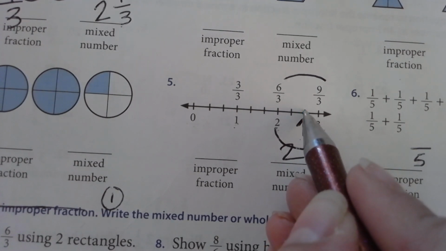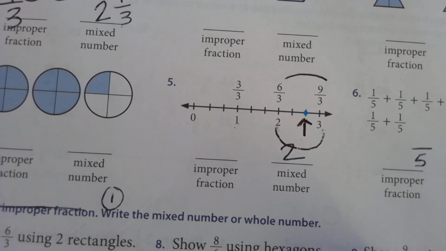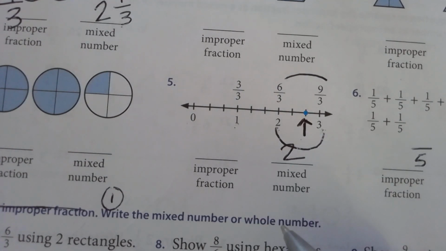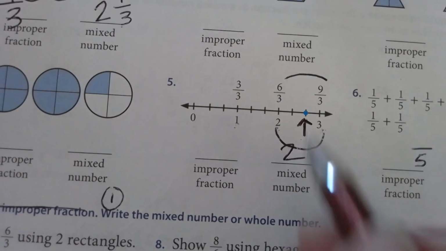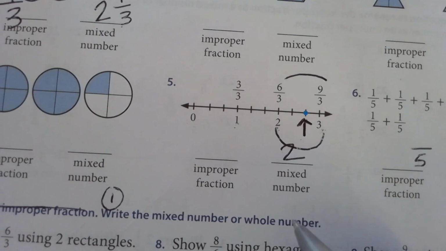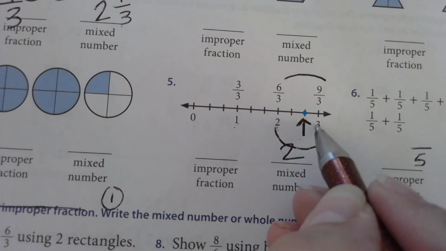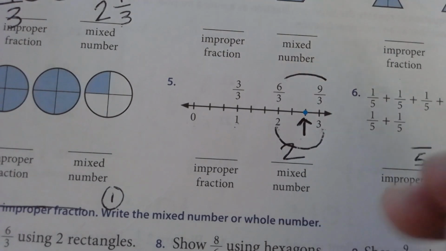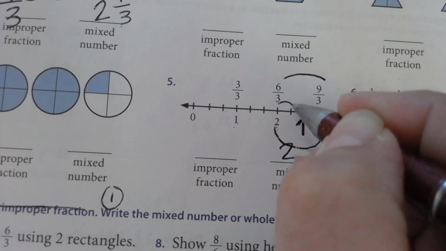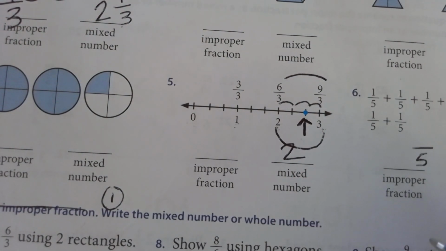Now what I need to do is figure out what my fraction is between the 2 and the 3. So up here, I can see based on the 6/3 and the 9/3, what am I counting by in between? To get from 2 to 3, let's take a look at it. And I want you to count how many hops we move over. To get to 2, I've got 1, 2, then I land in 3. What's my denominator?